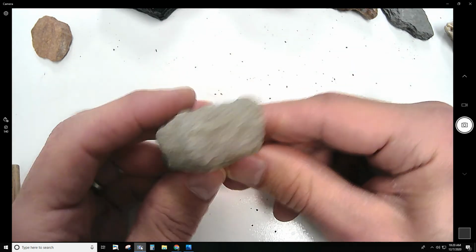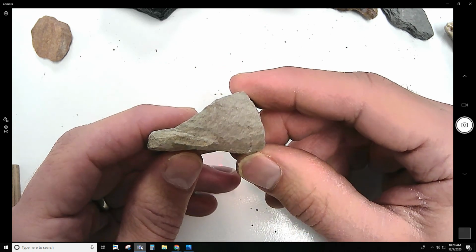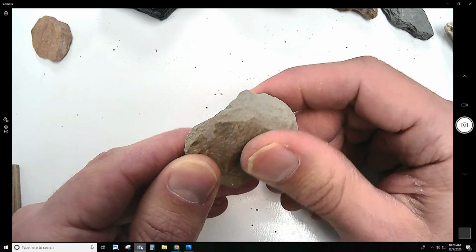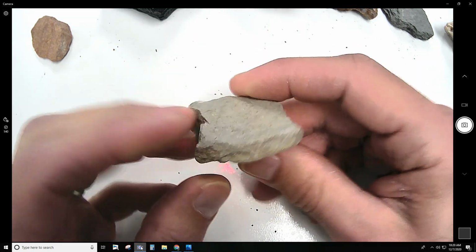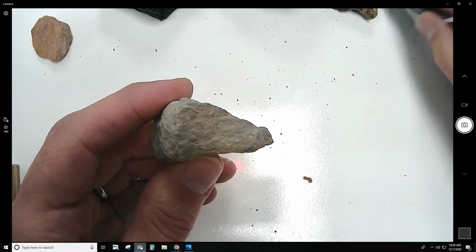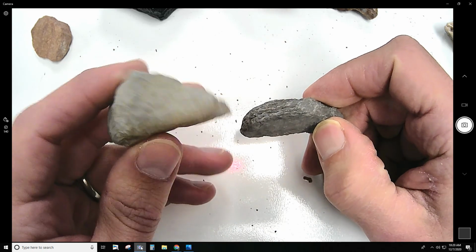Number 8 is siltstone. Siltstone doesn't have the layering that shale does, but it's a pretty fine grain. You can feel a little bit of a texture to it, but it's mostly silky smooth, with no real apparent layers like shale has. You can compare the two of them. You can see it in shale, this one, and not so much in siltstone, this one.